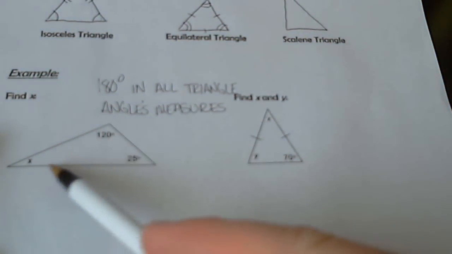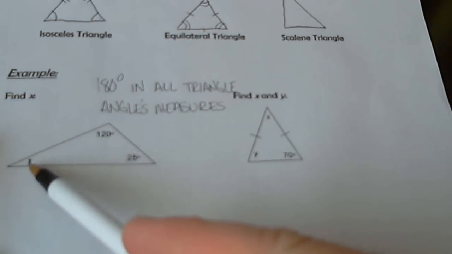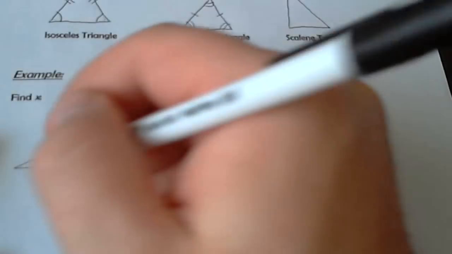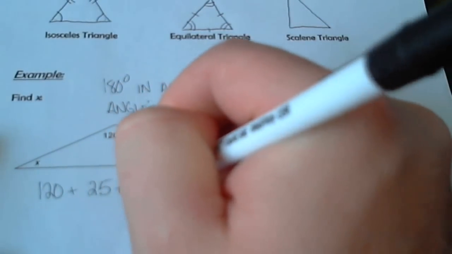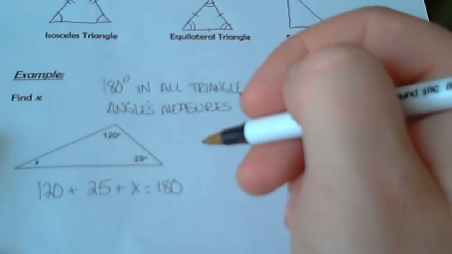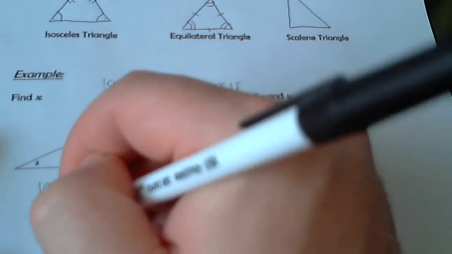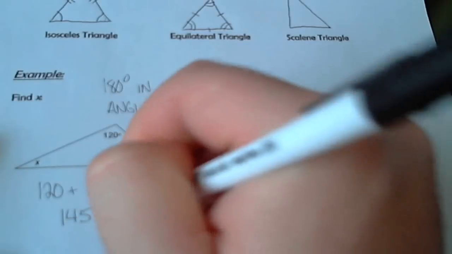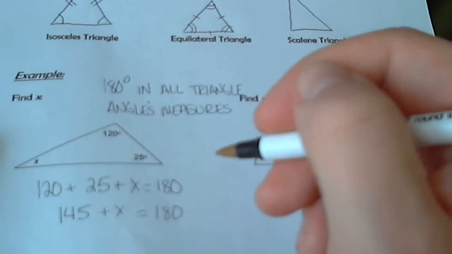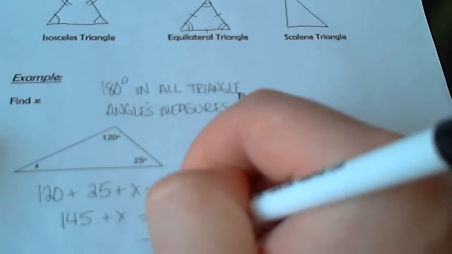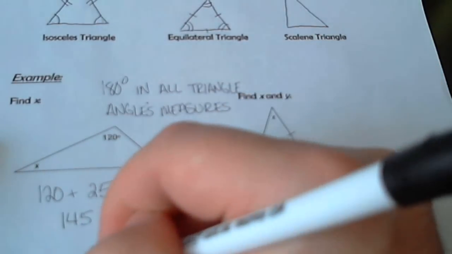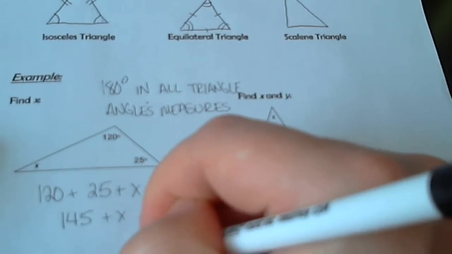So if there's 180 degrees in these triangles down here, we can find x very easily. We know that 120 plus 25 plus x equals 180. So we have 120 and 25, which is 145, plus x equals 180. Subtract this 145 from the 180, and we'll end up with x equals 35 degrees.